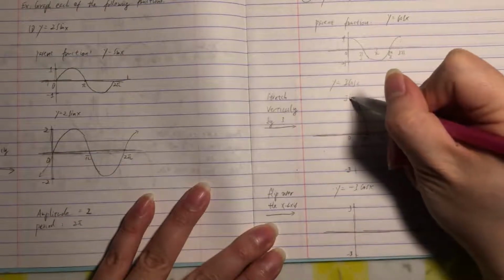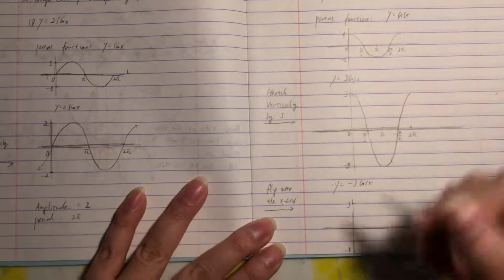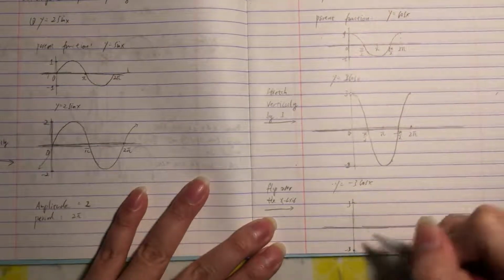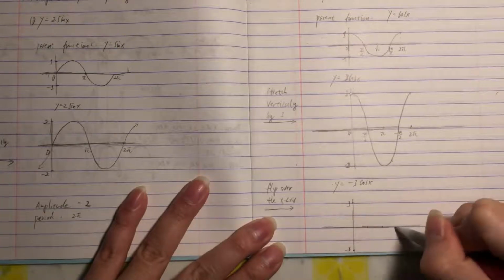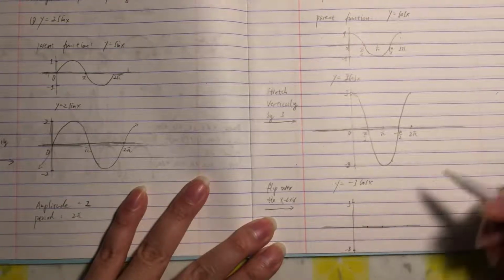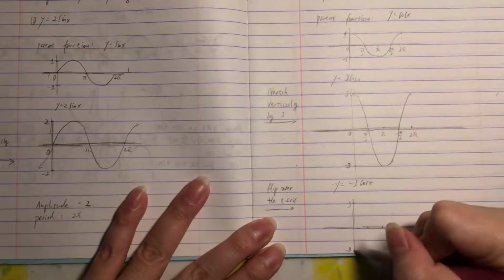But at this point, it was +3 here. If I flip over the x-axis, it becomes -3. So I start from here. This point is -3. If I flip over, it becomes +3.